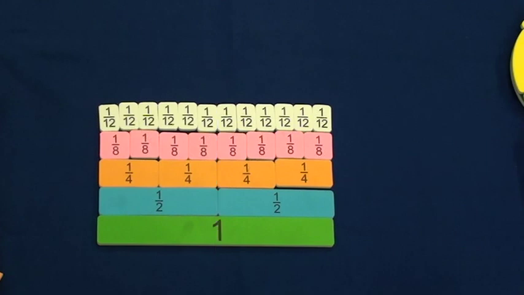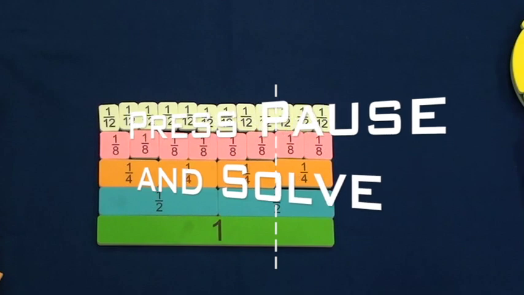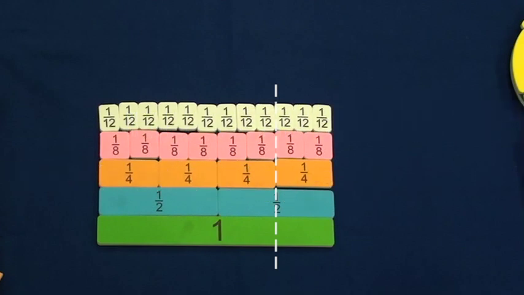Let's try something more complicated. 3/4 is equal to 9/12. How many eighths are equal to 3/4? Pause to think. Then press play when you think you have an answer. 3/4 is equal to 6/8.